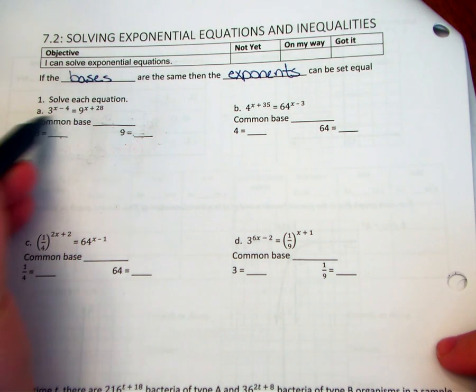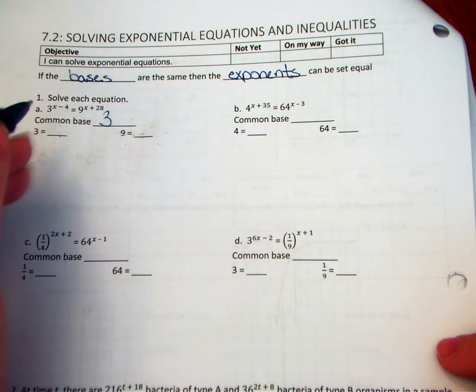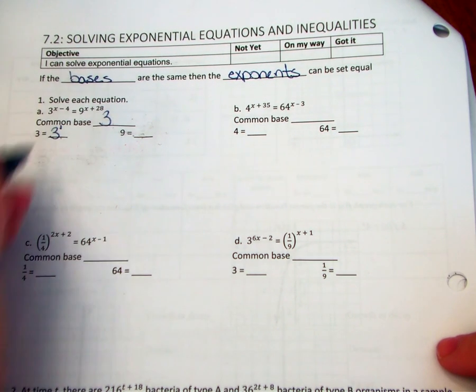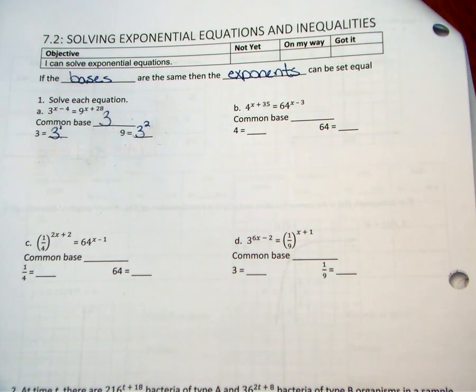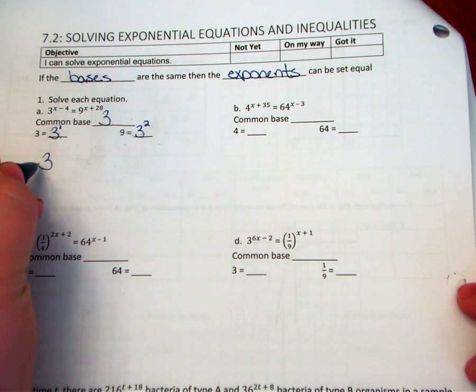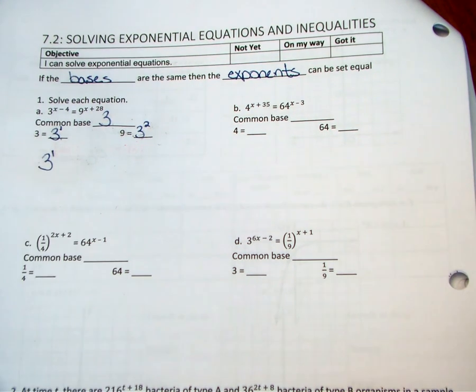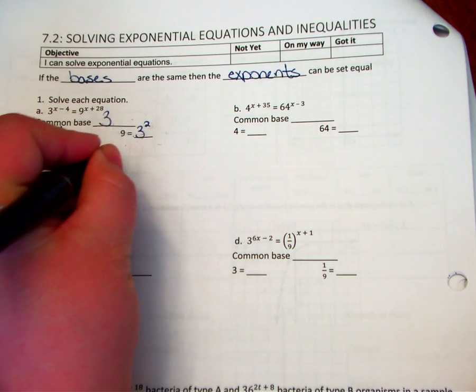3 and 9 can both be rewritten with a common base of 3. That would mean that 3 would just be 3 to the first power, and 9 would be 3 squared. They both have the same base. So we can go back into the equation and replace both 3 and 9 with their common base equivalents. 3 would just be 3 to the first power, which doesn't really change anything. And 9 would be replaced with 3 squared.